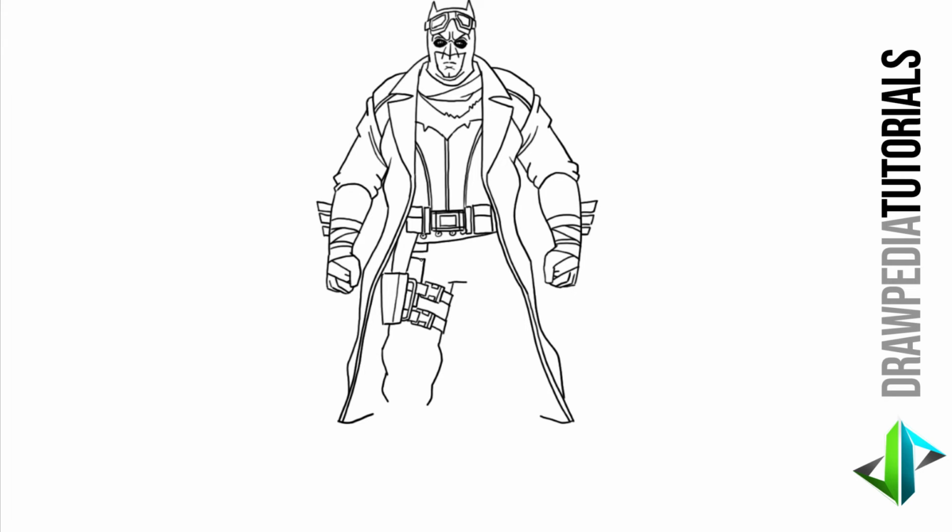Inside of that shape from the top right corner, curve line downwards and slightly to the left, across to the left. Above that set of line, I'm going to draw a circular shape at that corner.